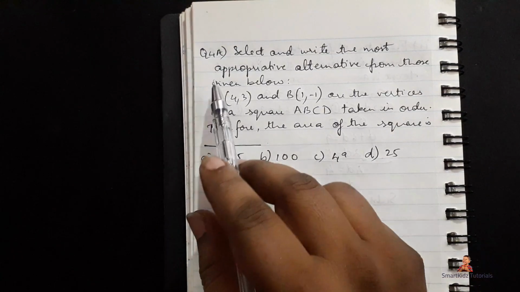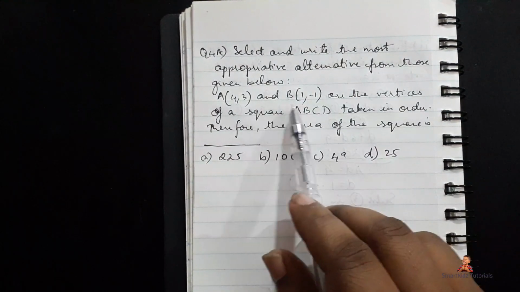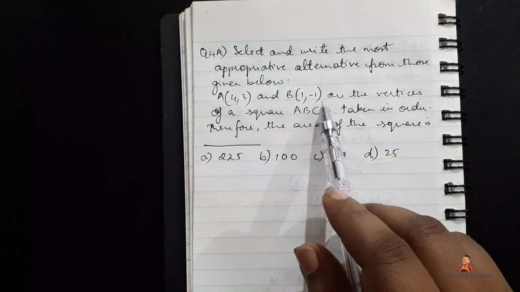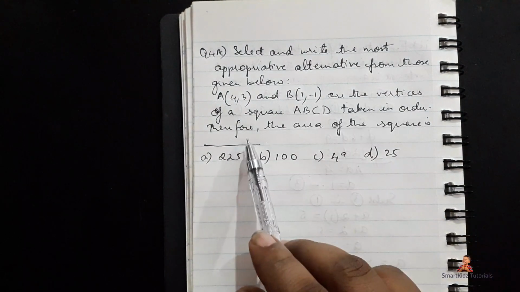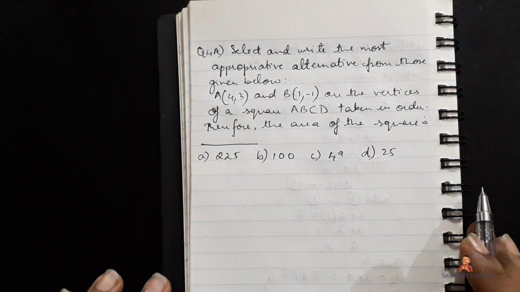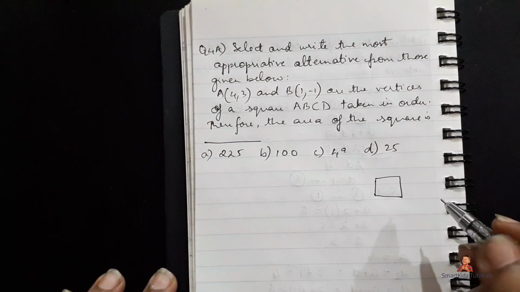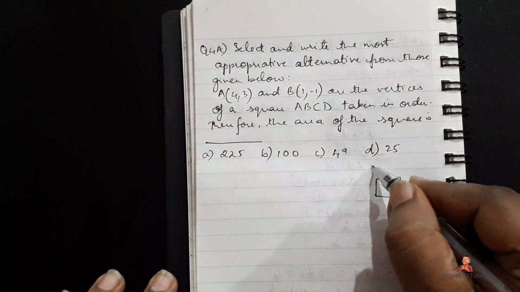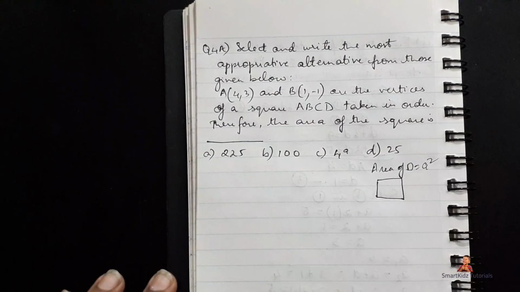Coming to question 4. Question 4a, select and write the most appropriate alternative from those given below. A(4, 3) and B(1, -1) are the vertices of a square ABCD taken in order. Therefore, the area of the square is dash. Now, for a square, you should know that the sides of the square are equal, and the area of any square is given by side square.